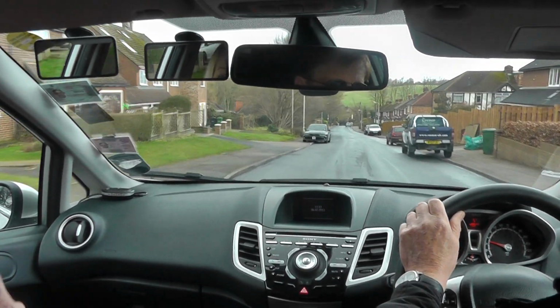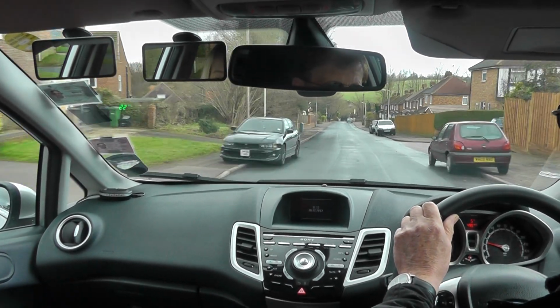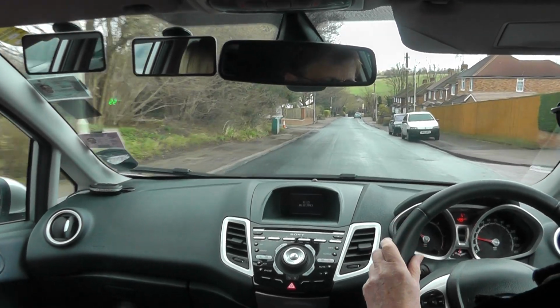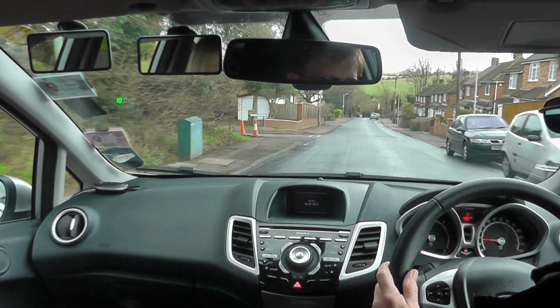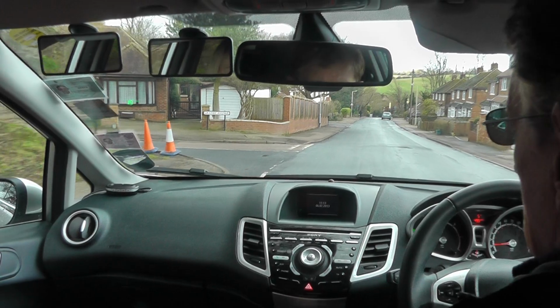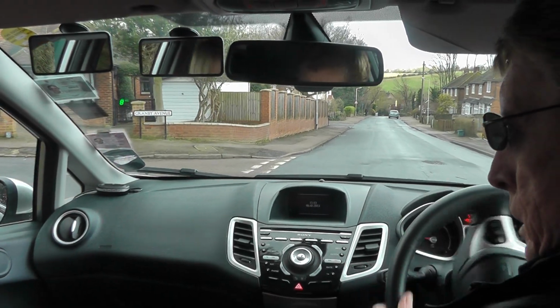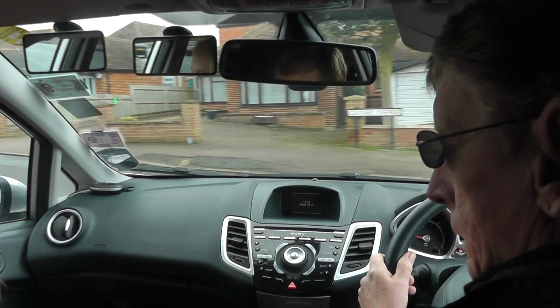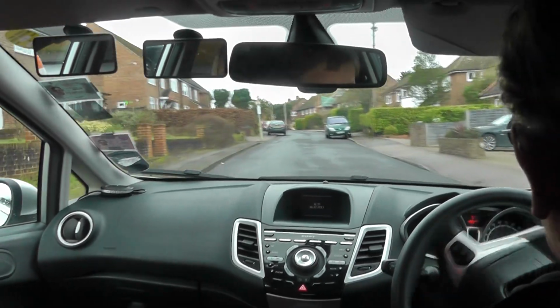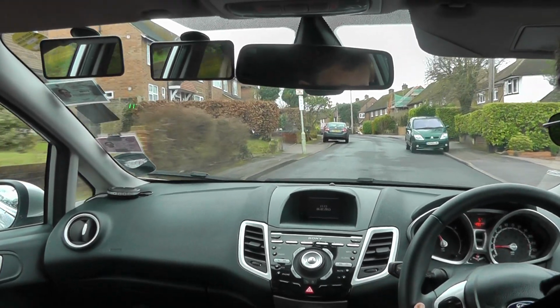So we're going to anticipate what might be round there. Like what? We're looking for pedestrians, parked cars, a skip lorry, children playing. So we have a look into the road. Oh, well, those parked cars, that might be a meeting situation. So there's a parked car there. Oh, is that a meeting? That's a meeting.